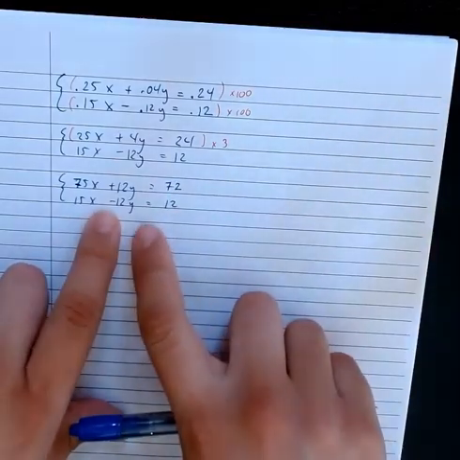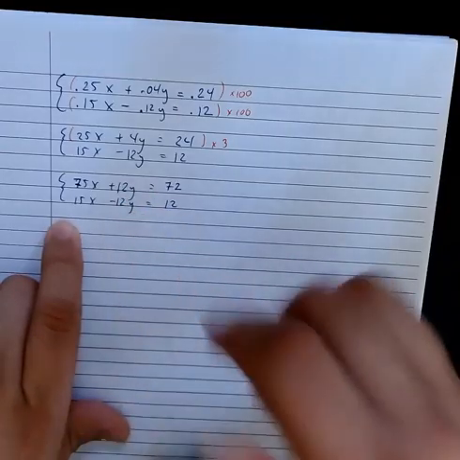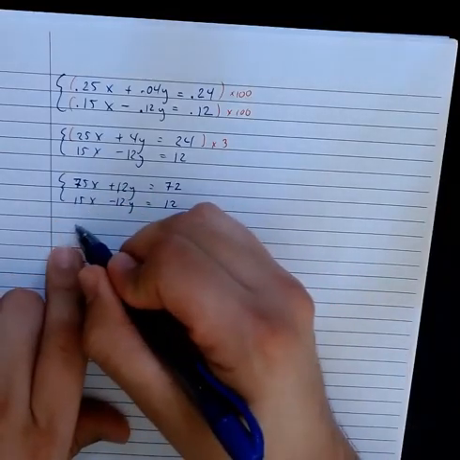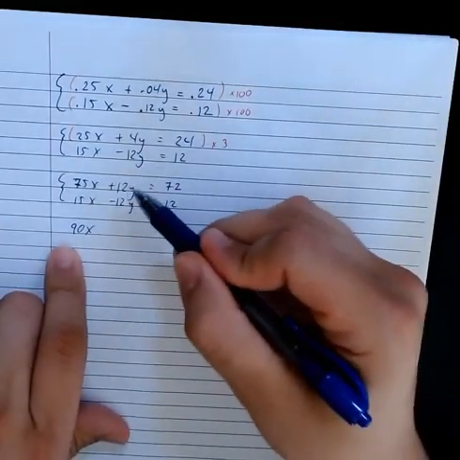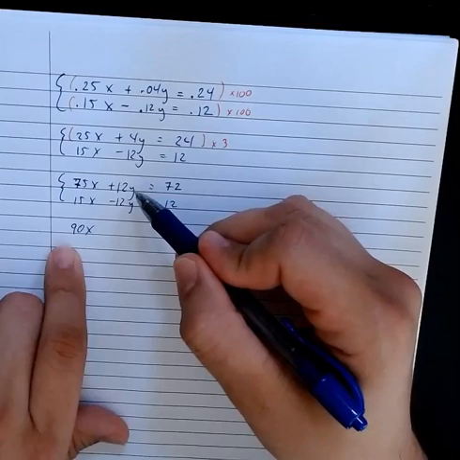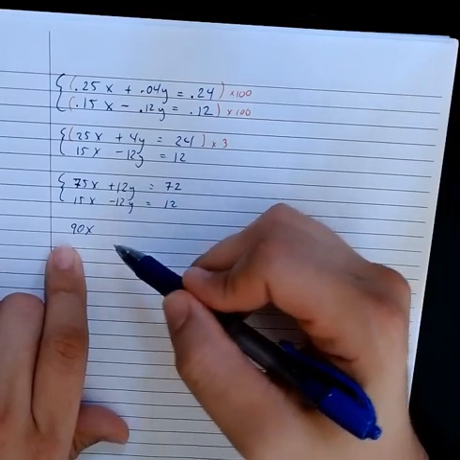But now I notice that if I add these 2 rows together, these 2 go away. 75x plus 15x is going to give me 90x. Here, 12y minus 12y, if I add these together, that's going to give me 0, so that all goes away.